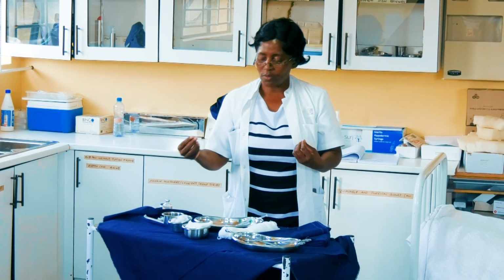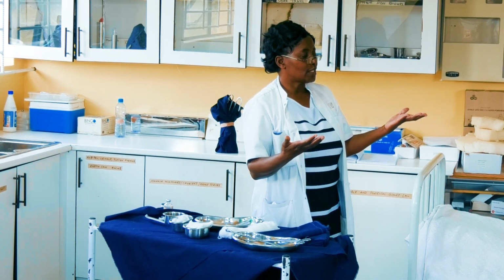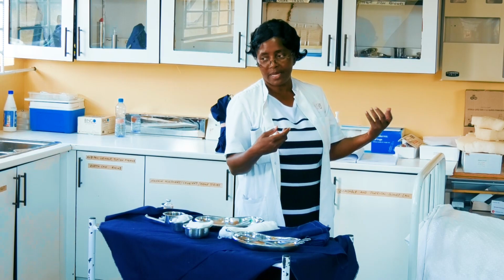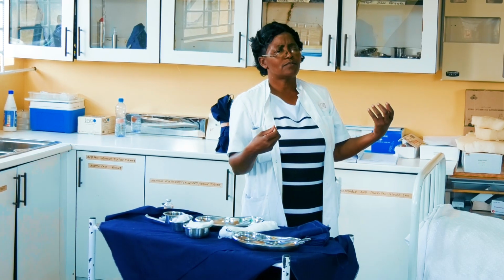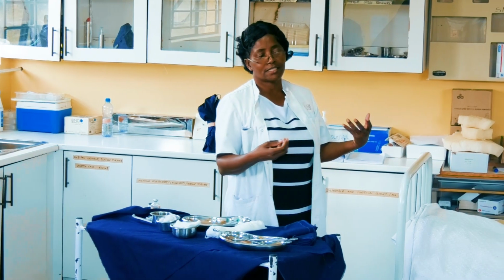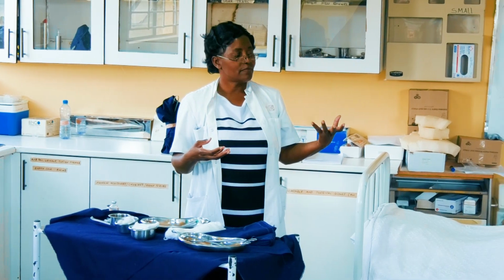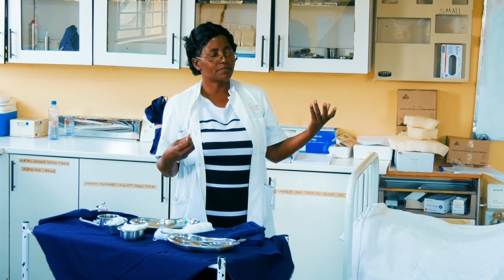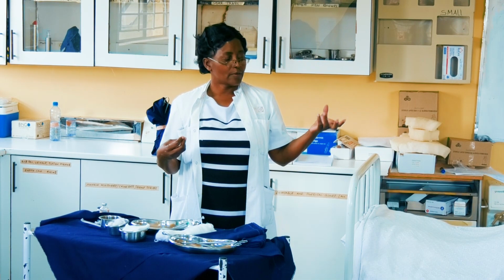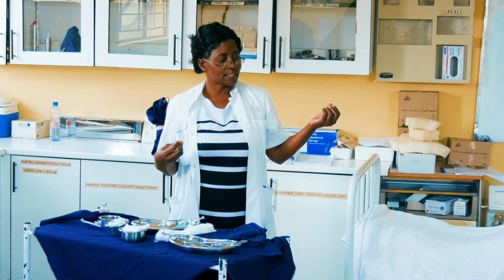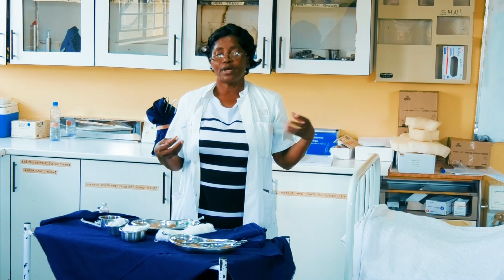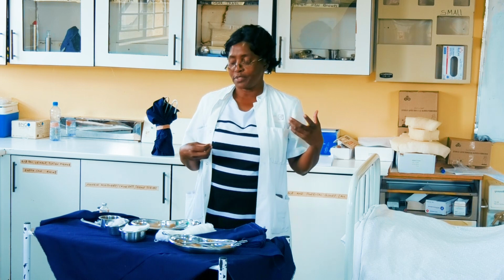Then I'll get my swabs. I should have assessed my mother so that I confirm how clean she is. Ideally, before we start the procedure, if she was delivering, we'd do our vulvar swabbing. So we assume that the vulvar swabbing has already been done, and now we want to perform the episiotomy.